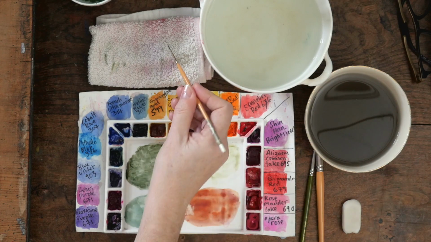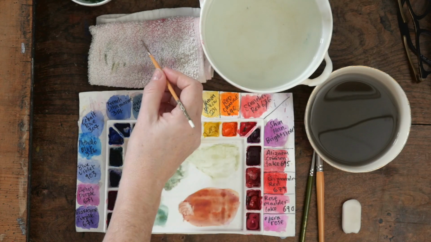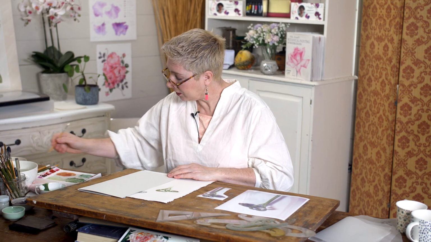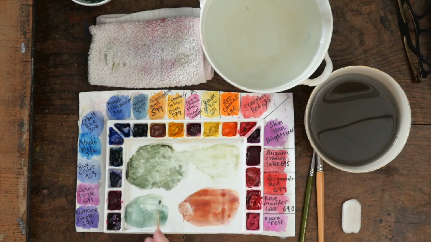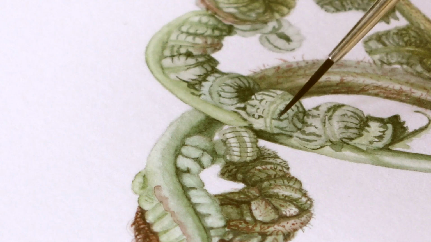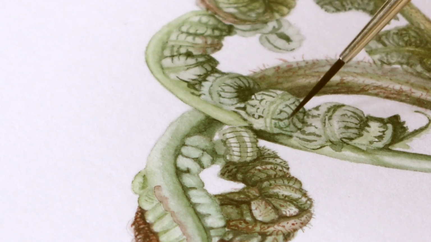Now I'm going to downsize and add some extra bits of texture and colour, but I'm going to use my fine liner, and I'm going to use some of the lovely minty colour. And what we're going to do is just very gently tap through.